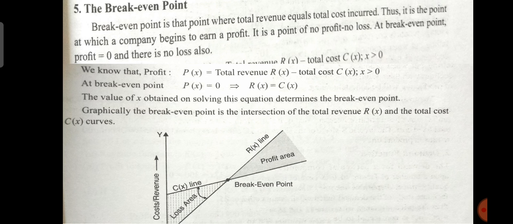So we know that profit P of X is equal to total revenue R of X minus C of X, for X greater than 0, and at the break-even point P of X is 0, that is R of X is equal to C of X. So the break-even point means there is no profit and no loss. The total revenue is equal to the total cost.